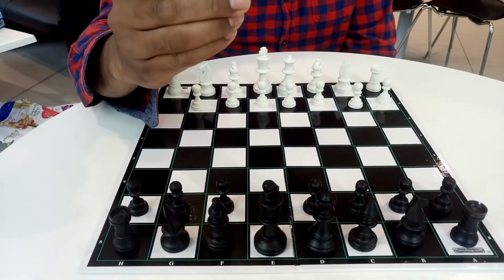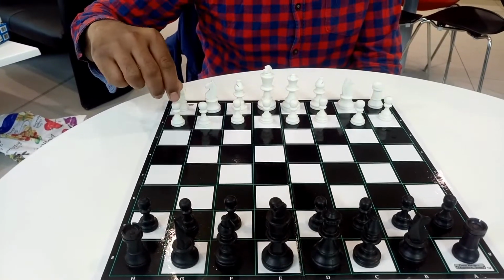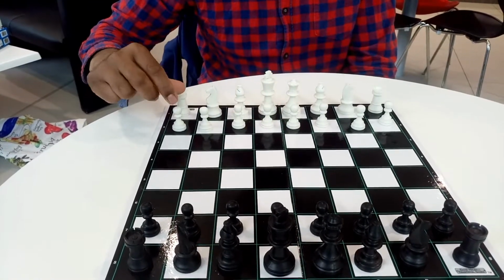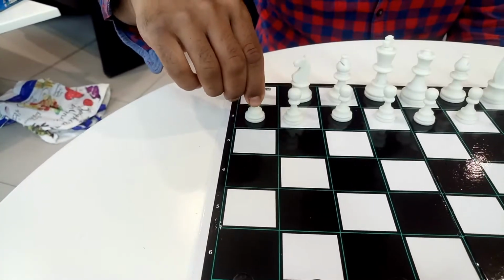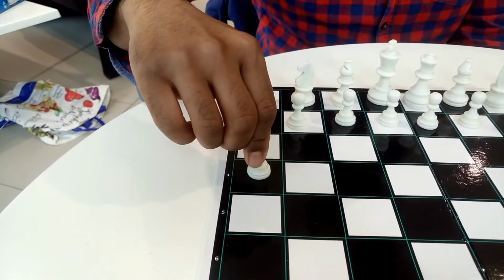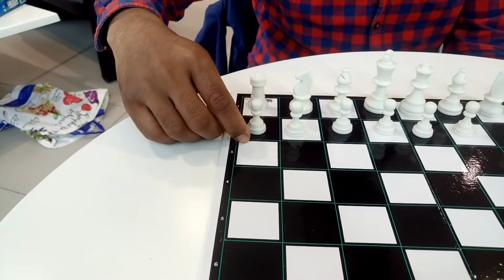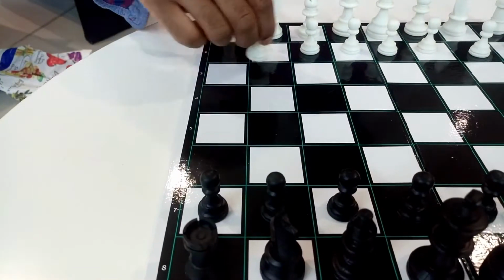This is called a pawn. The pawn moves initially, when it's in its initial position, either one step or two steps. And the pawn can kill. It kills diagonally. You have to remember it kills diagonally.